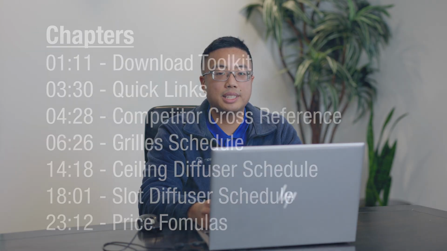On today's agenda, we will start with looking at how to download the tool, and then we'll look at the quick links options, where we can find different buttons or different ways to access the website through the Excel toolkit. And then lastly, we'll discuss how to put together different grille, register, and diffuser schedules and get performance outputs.